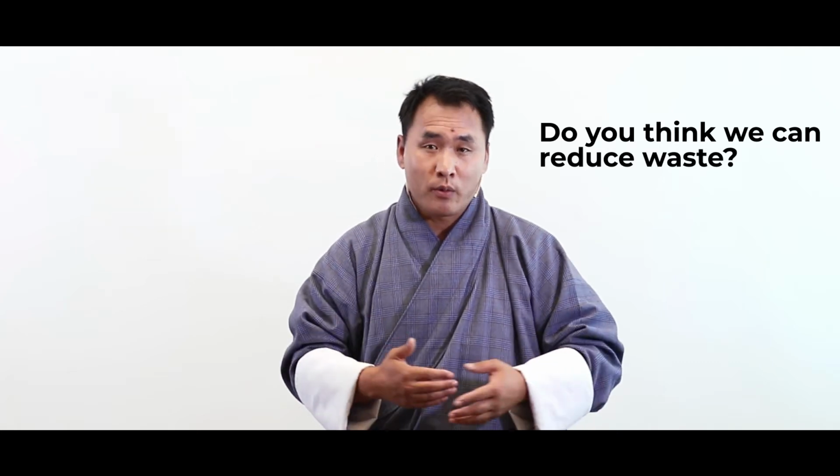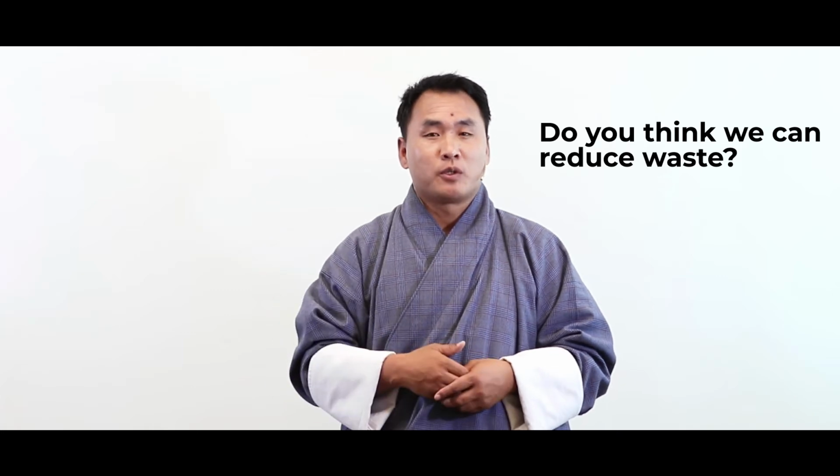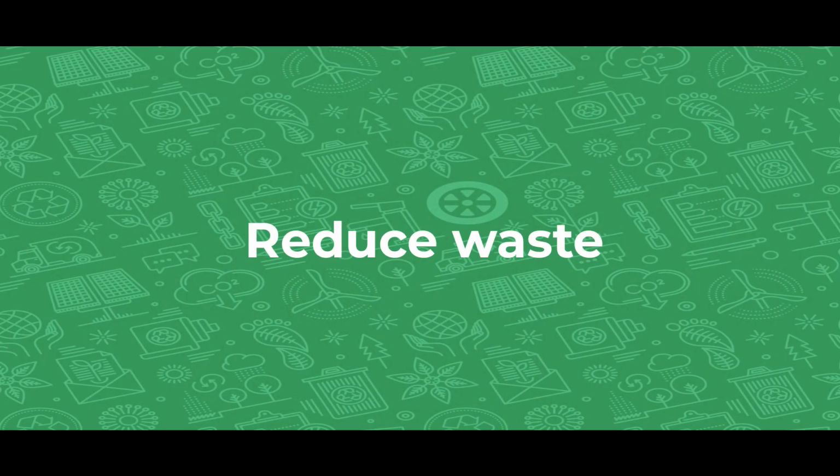Now, let us look at some ways to reduce waste and identify some of the items which can be reused and recycled. So, do you think we can reduce waste? Let's look at some ways to reduce waste. If we think about it, there are many things that we don't need.